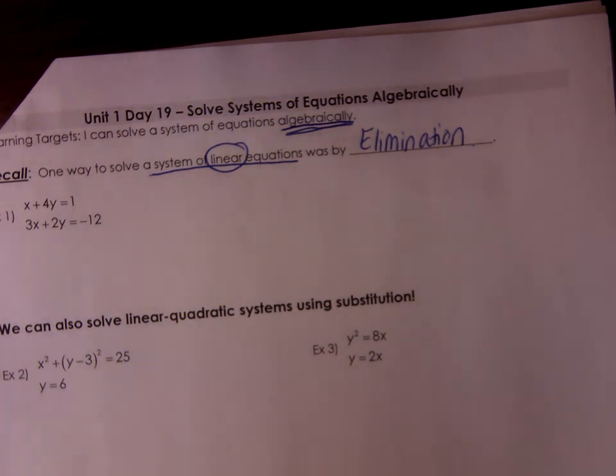Well, graphing is not the best approach, and that's because it's really challenging to identify intersections that are fractions or decimals. Therefore, algebraically is actually a better approach. One way that you can solve systems algebraically is with elimination.